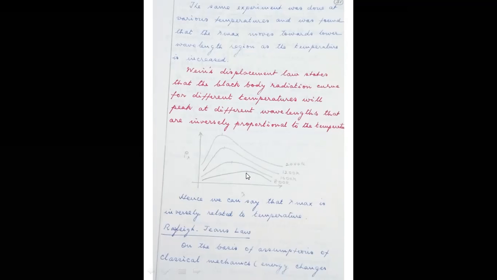This is what is actually stated in Wien's displacement law. So Wien's displacement law states that the black body radiation curve for different temperatures will peak at different wavelengths that are inversely proportional to the temperature. So wavelength goes less and less when you raise the temperature.